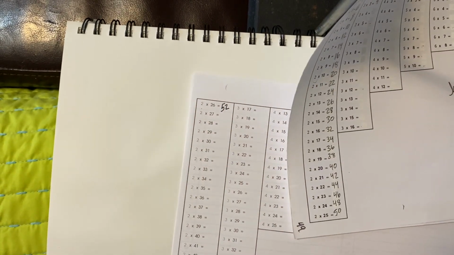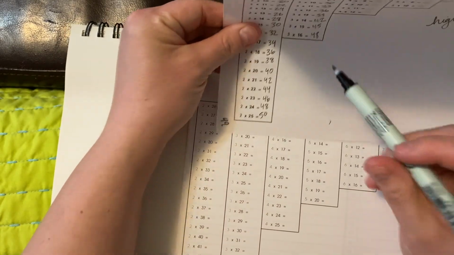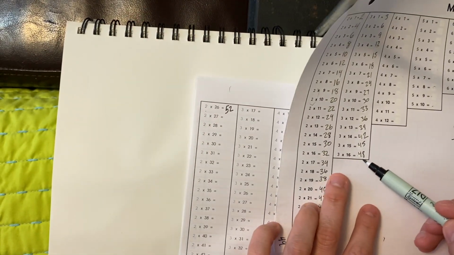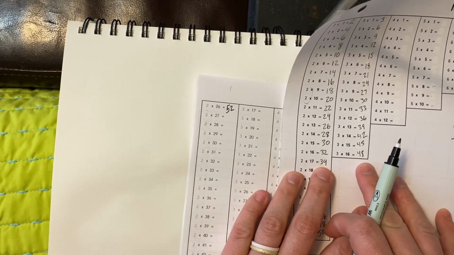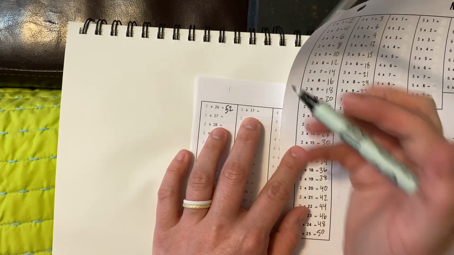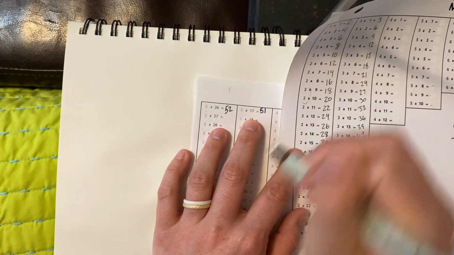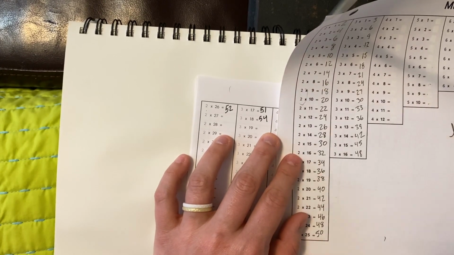52. This is going to be the same thing with your threes. So the last 3 here was 3 times 16, which was 48. So if 3 times 16 is 48, 3 times 17 is, we're just going to add another 3 to 48, which would be 51. Okay, and then you would just keep going that way.